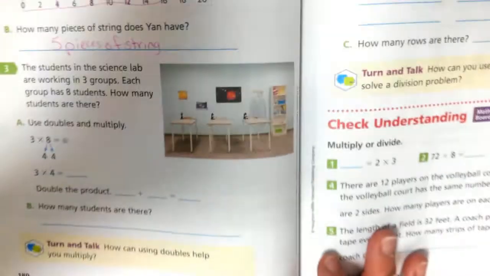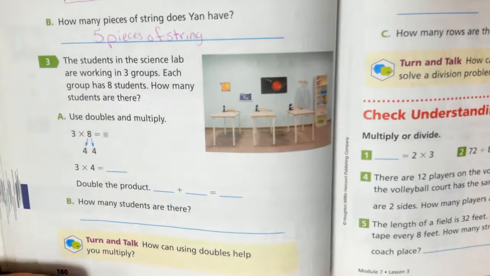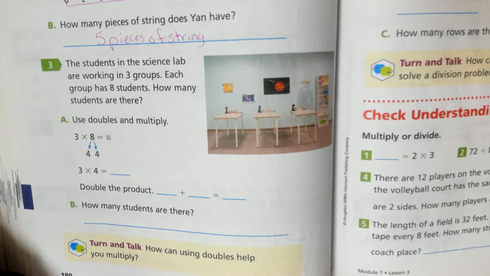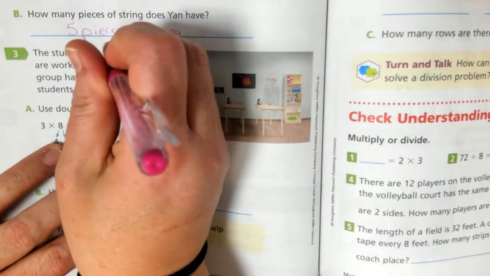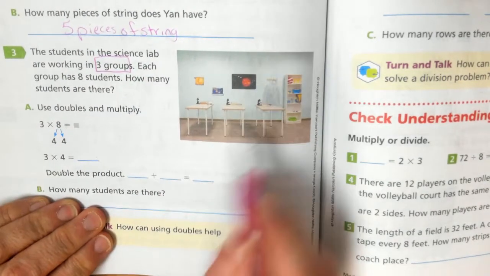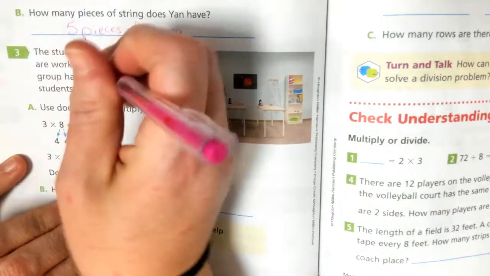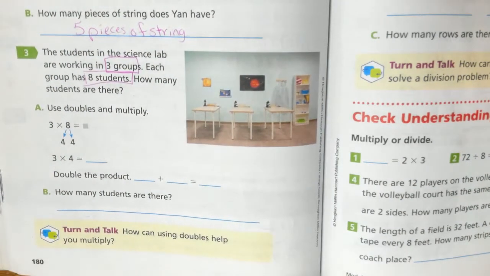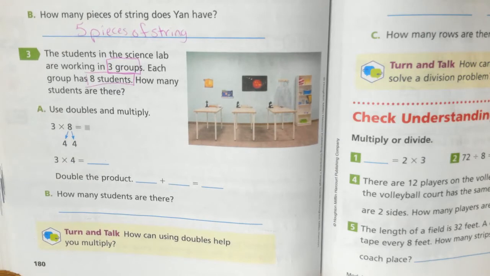Number 3. The students in the science lab are working in 3 groups. Each group has 8 students. How many students are there? So there are 3 groups in the science lab. See, we've got our 3 tables for our 3 groups, and each group has 8 students. So this is a multiplication problem, right? This is a 3 times 8.